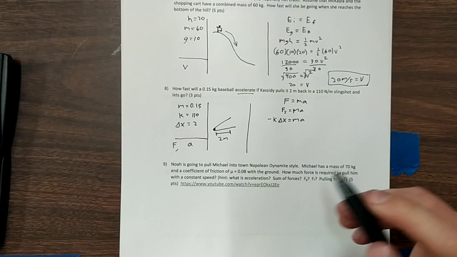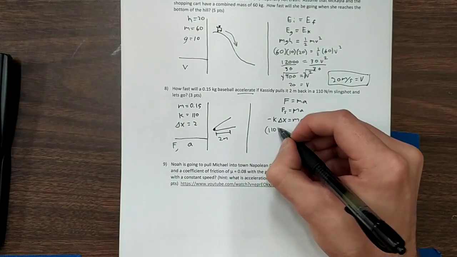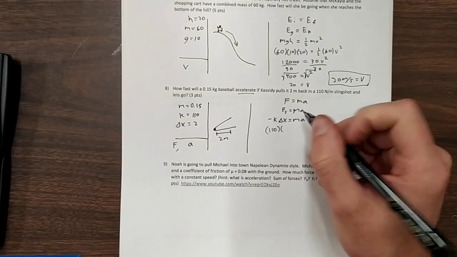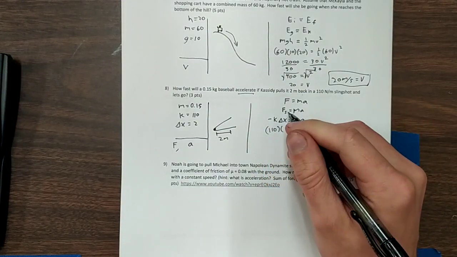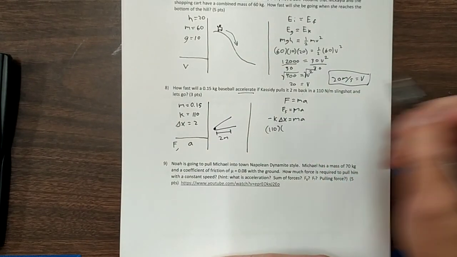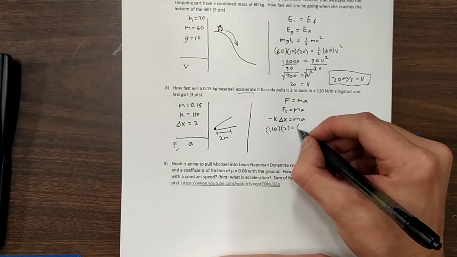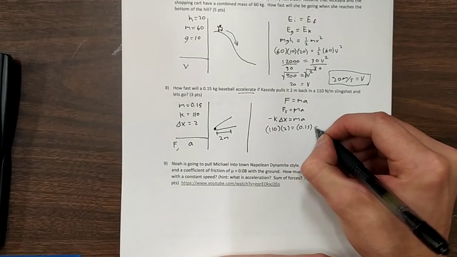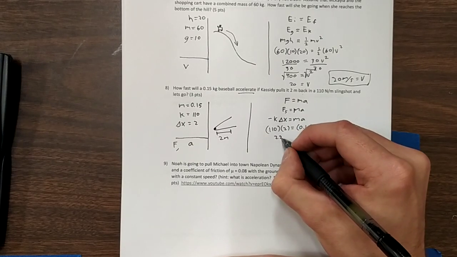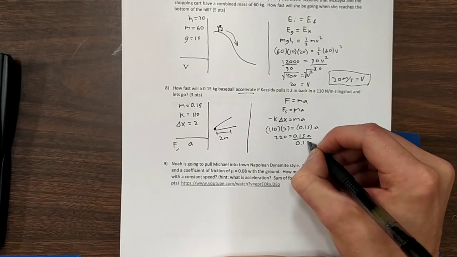So let me plug in my numbers and then solve for A. So K would be 110 times delta X. You only have to worry about this negative sign if you're adding multiple forces together. Since we've only got one, it's just telling us the direction of the force. We don't have to worry about it. Delta X is 2. That is equal to mass is 0.15 times A. So 220 is equal to 0.15 A. Divide by 0.15.